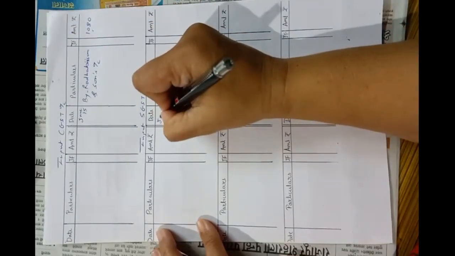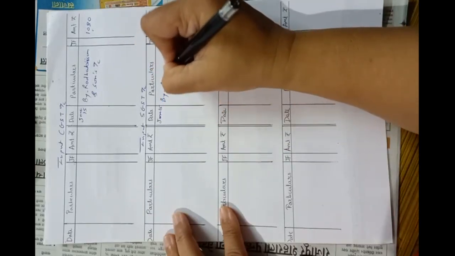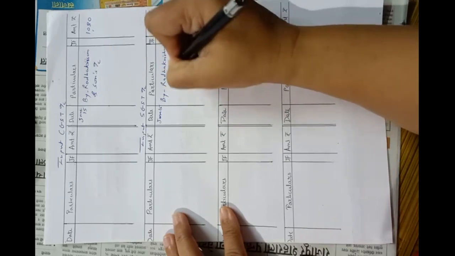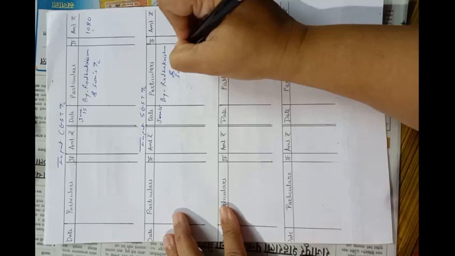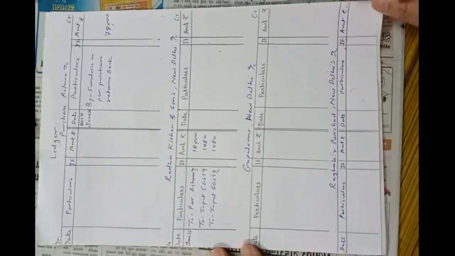Similarly, on June 15th, credit side of input SGST account by Radhakishan and Sons account 1080. Okay, now next party is Gopal Sons New Delhi.